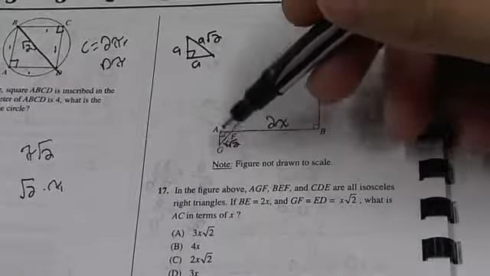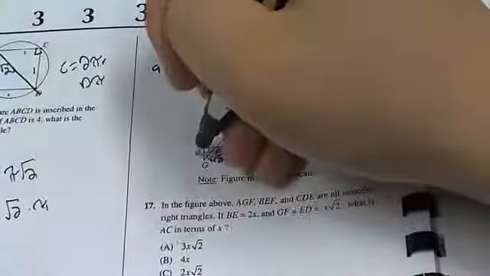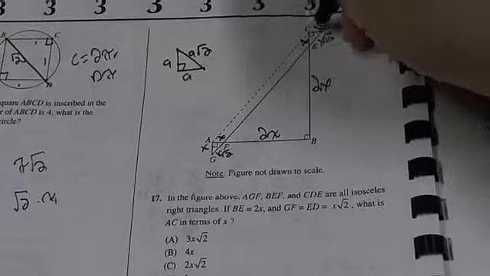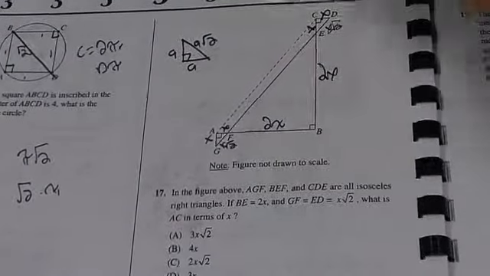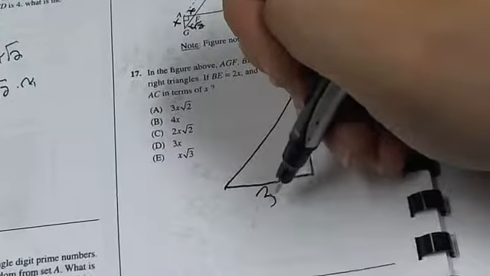So since the answer is x square root of 2, then each side is obviously x. So this is x, and that's x. That's x, and that's x. So the new triangle, if we add everything here, is 3x, and the bottom is 3x.